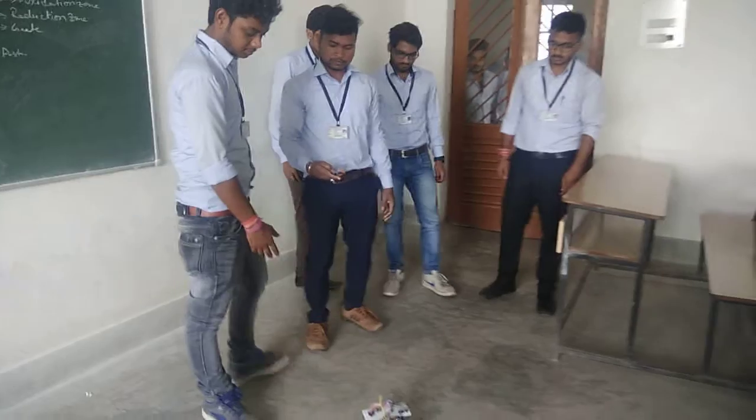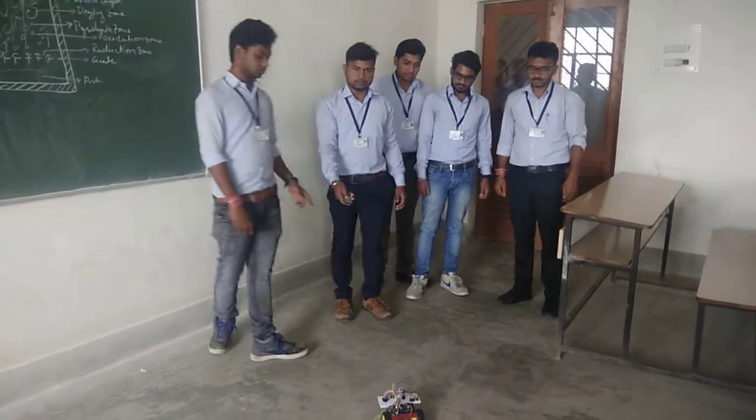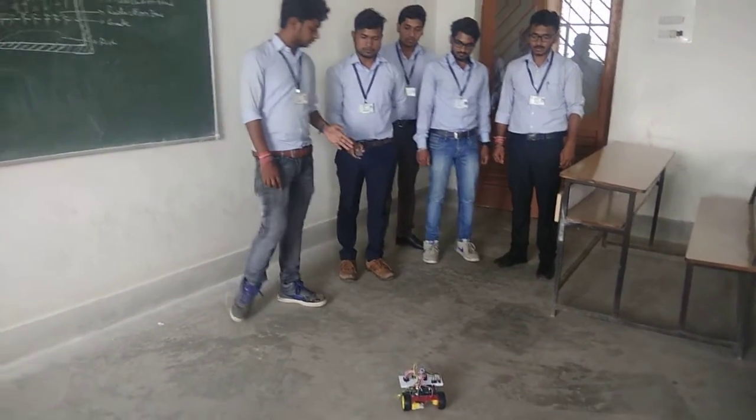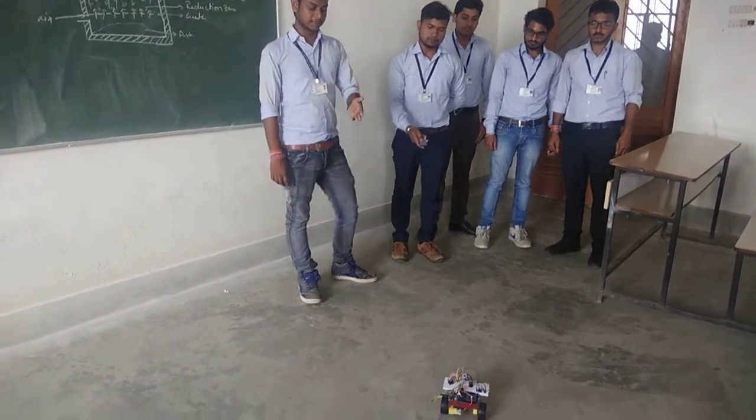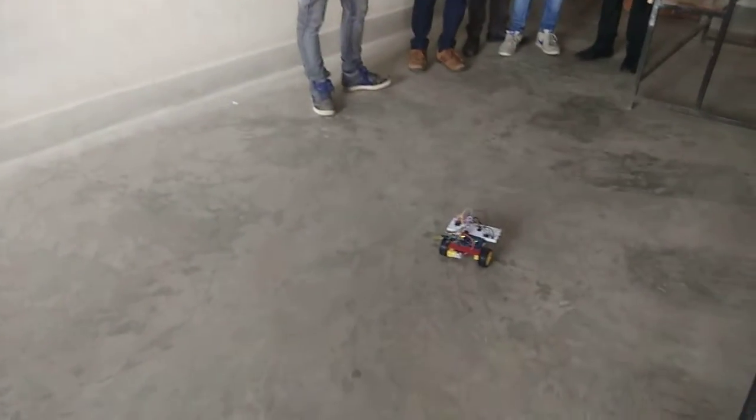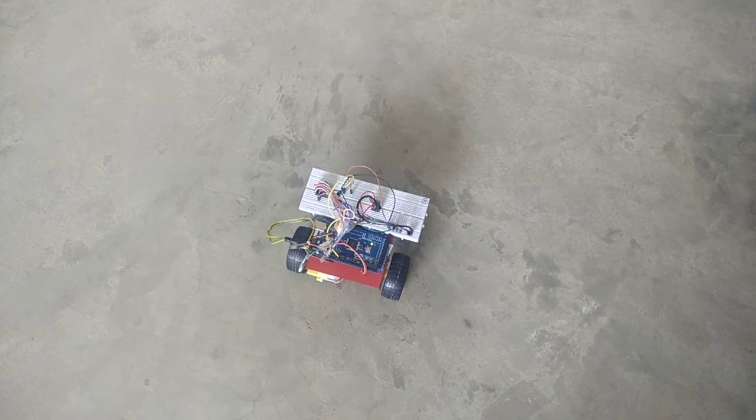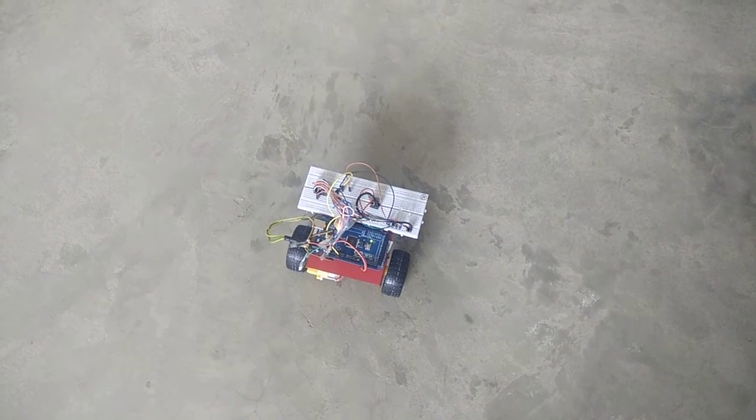This remote control robot is controlled by remote. When we give instruction to the remote, it moves. As you can see, when we give instruction, it moves forward, backward, clockwise, anti-clockwise.